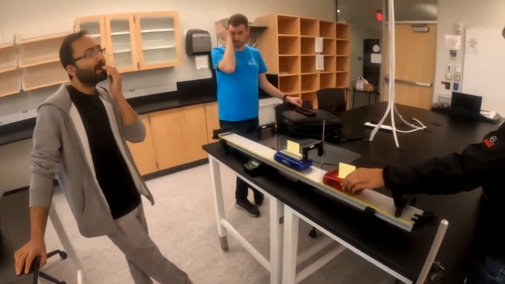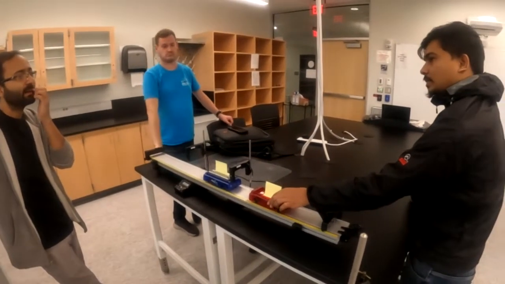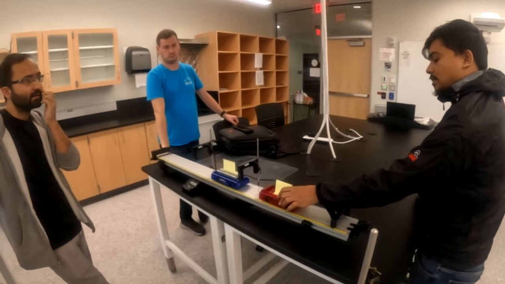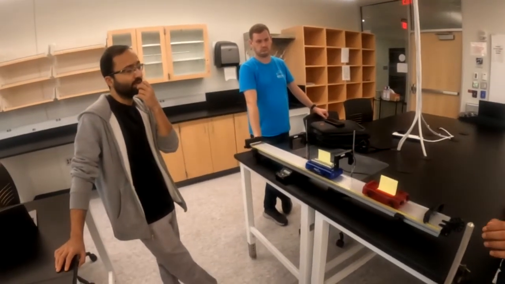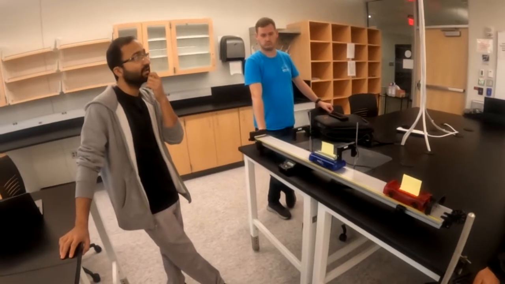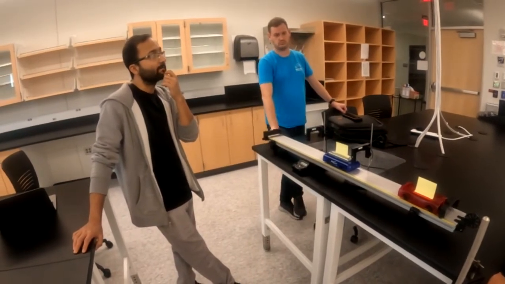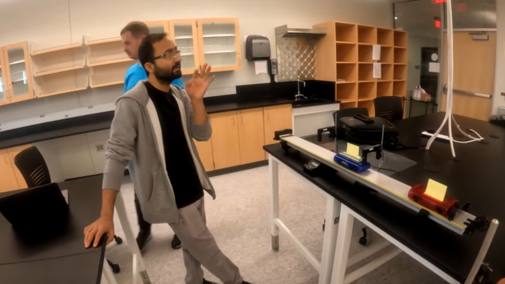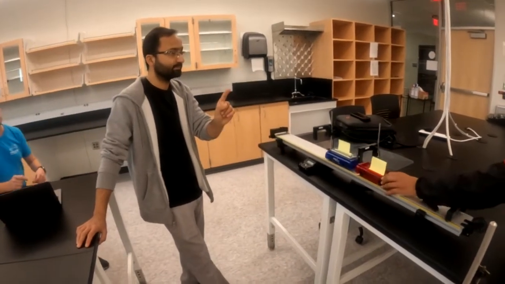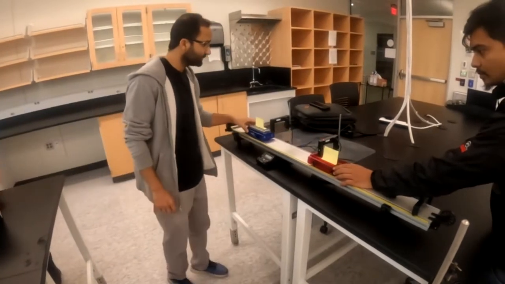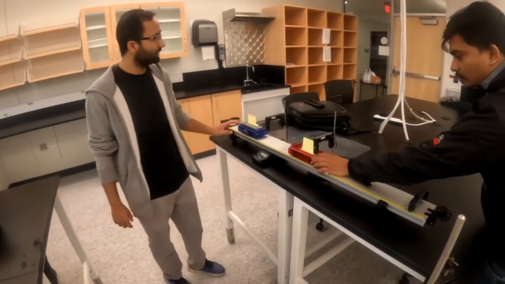So we have to keep this red car constant during the whole experiment. No. In one of the trials, we measure the velocities for both. Okay, we do that for both. So let's go.